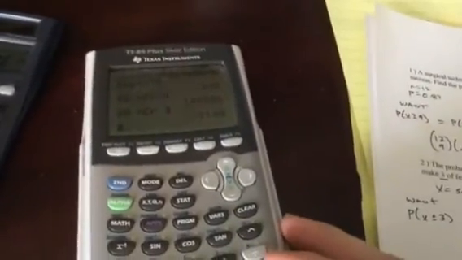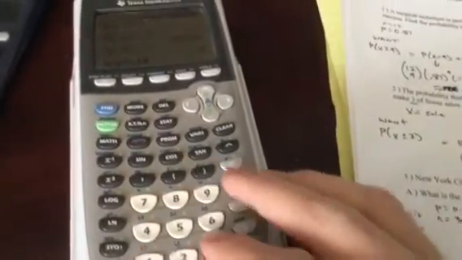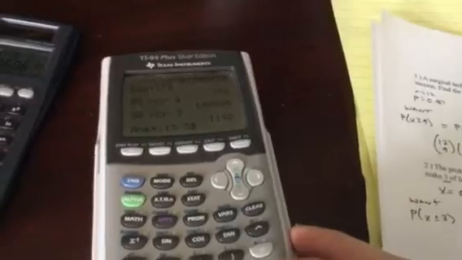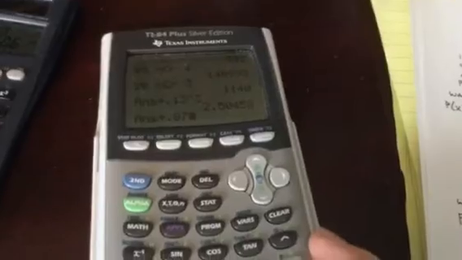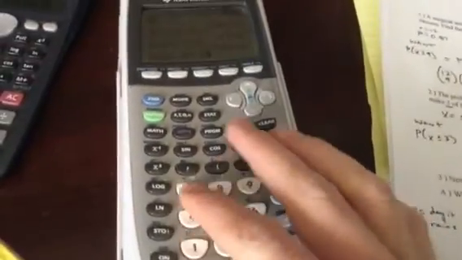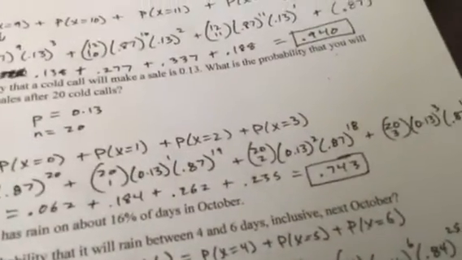Then I would hit enter. I want to be successful 3 times, so that's 0.13. I would raise it to the 3rd power. Again, I know your screen looks a little different than mine. And then I want to be unsuccessful 17 times, so 0.87, and then raise it to the 17th. All right, and that's how I get that number there of 0.235. Doing that 4 times there. All right, again, that's why I say start early on your homework and take your time.